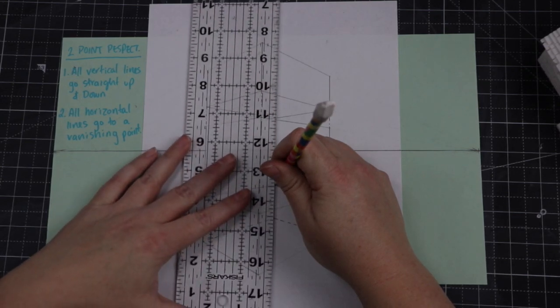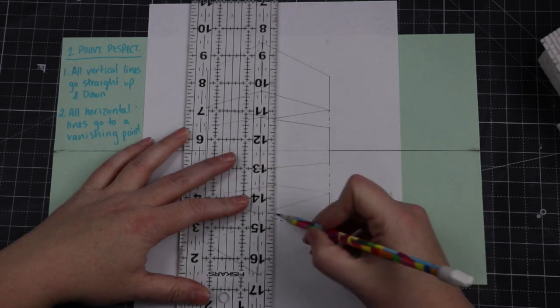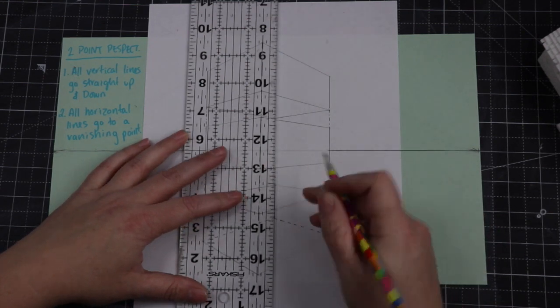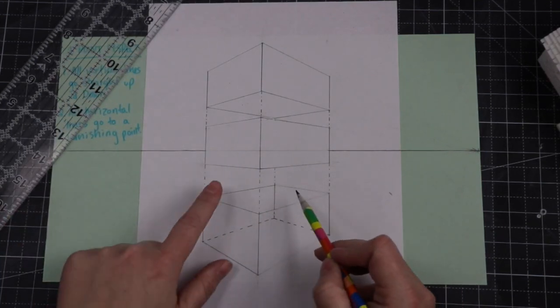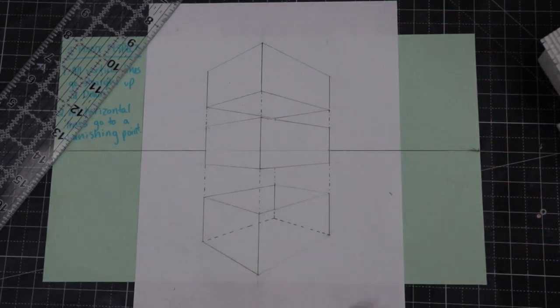Hopefully, if I've done a good job, it should be straight up and down, which I've basically done. Here it's going to be dotted, and as soon as it goes here, it will be solid. Okay, because the roof of this is on the middle, so we can see down inside of this box. Everybody following me? So let's get that back corner.